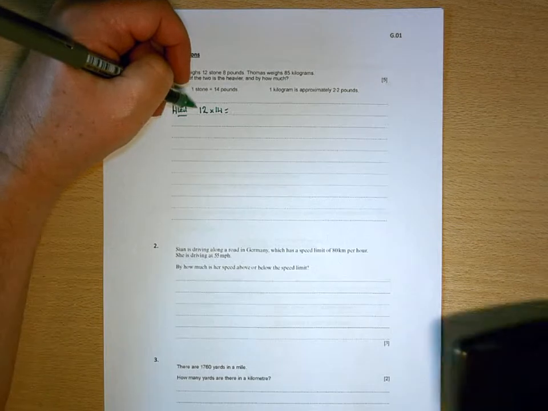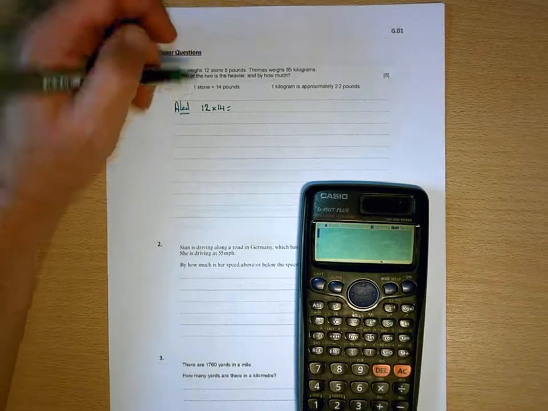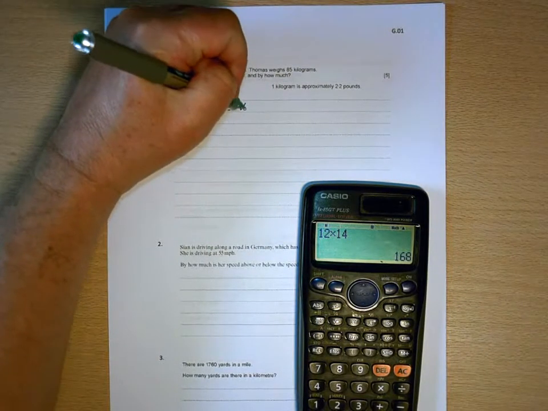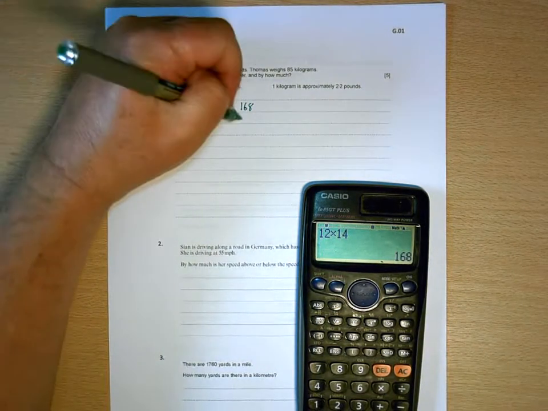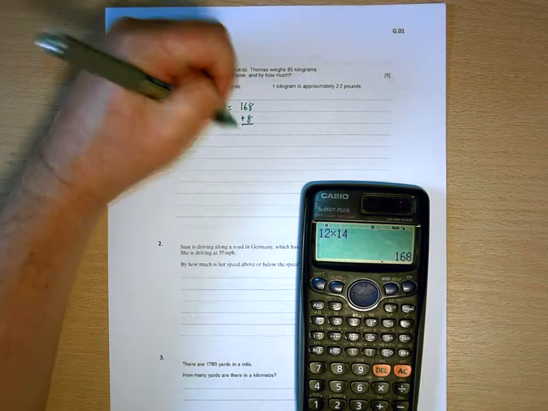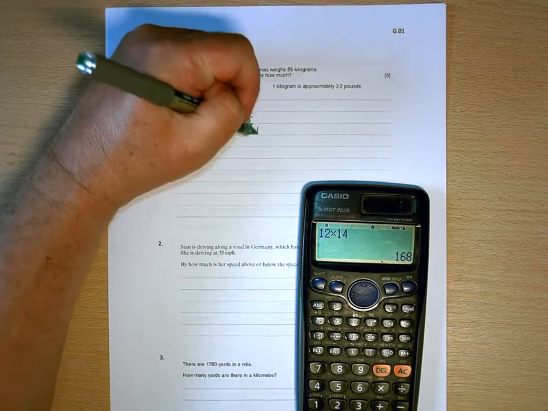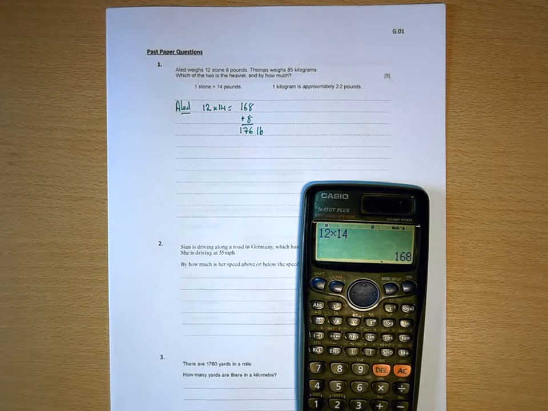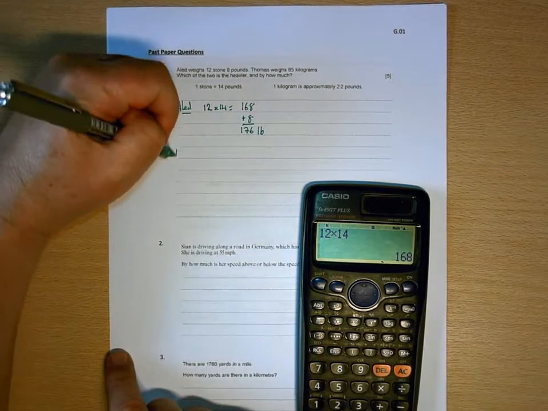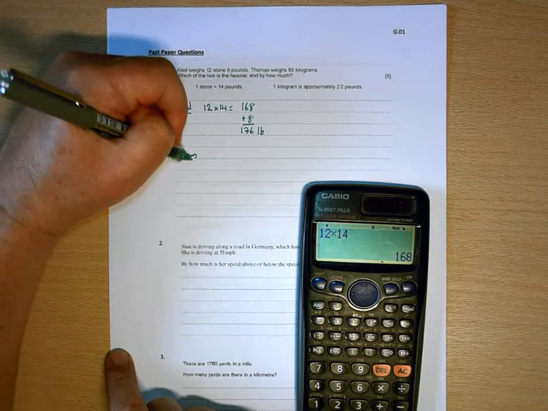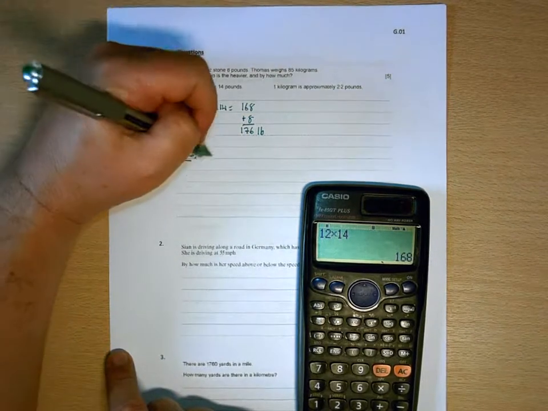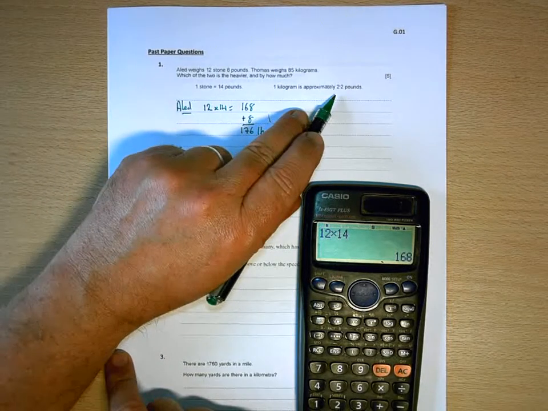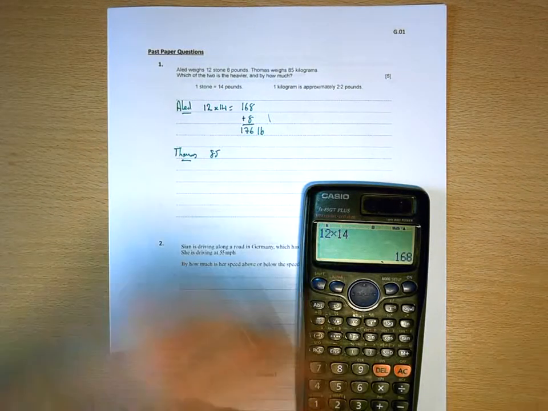every stone has got 14 pounds in, so we do 12 lots of 14, 168 pounds plus that extra 8, so Aled weighs 176 pounds. Now Thomas weighs 85 kilos, and every kilo is equivalent to roughly 2.2 pounds.